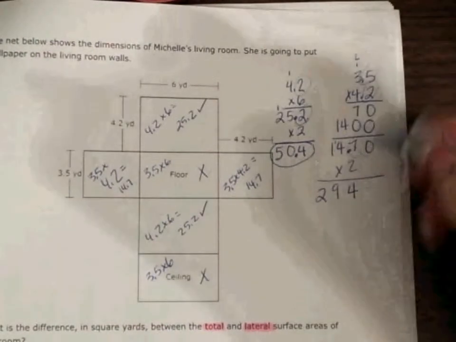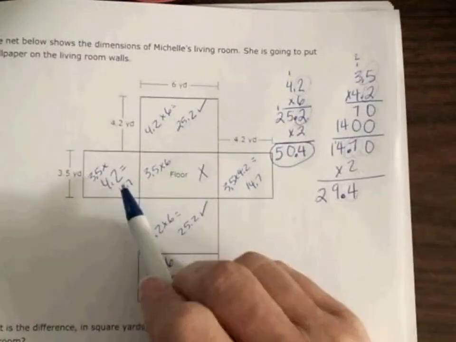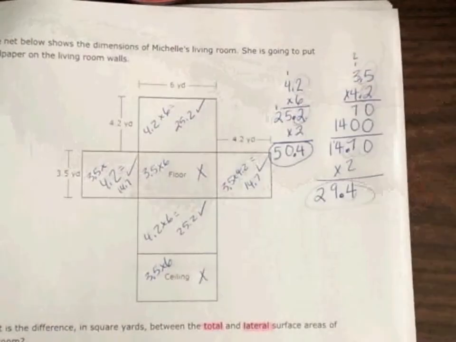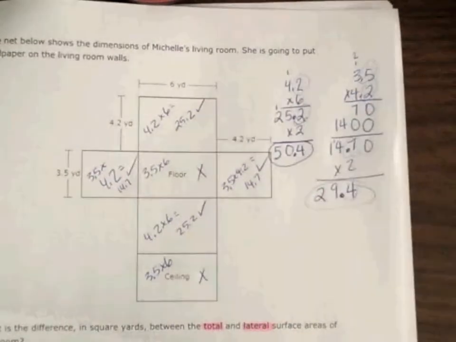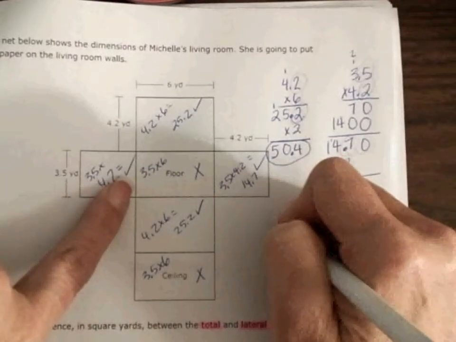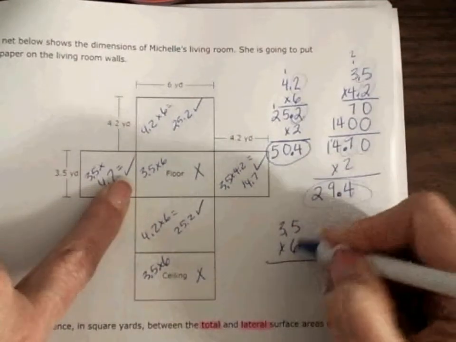Okay, now we're going to find the floor and the ceiling. So the floor is 3.5 times 6. 6 times 5 is 30. Carry my 3. 6 times 3 is 18, plus 3, 21.